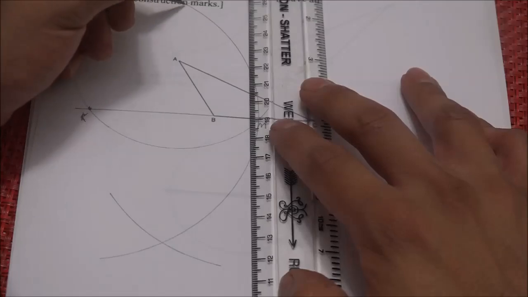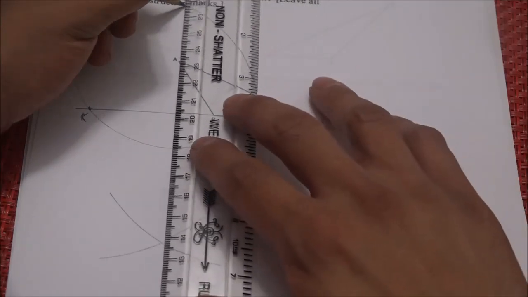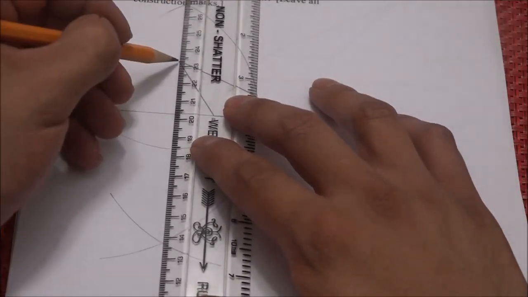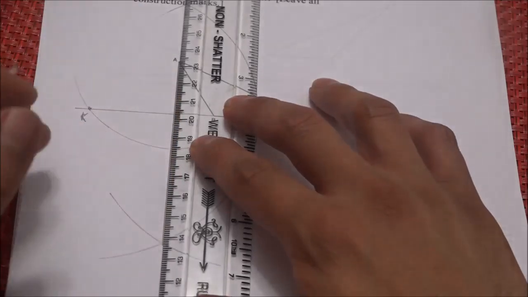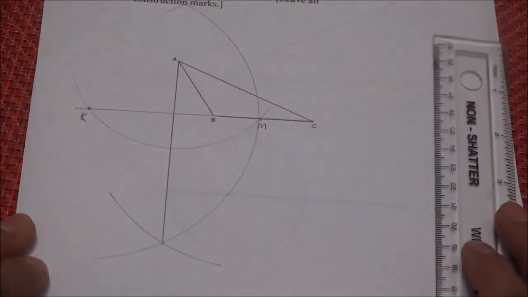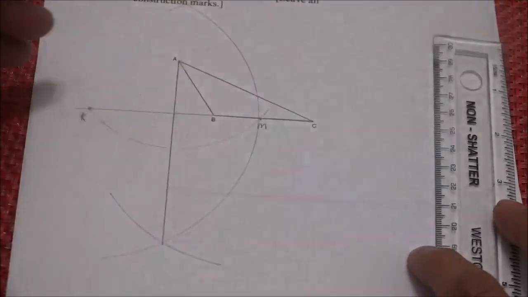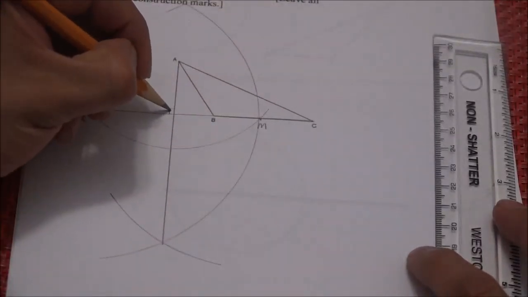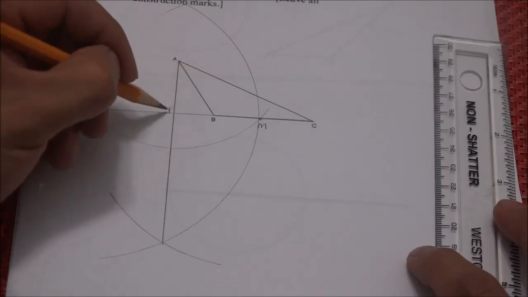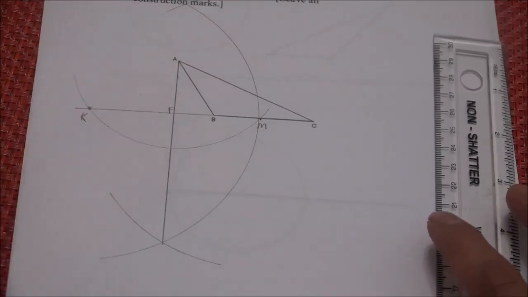But in reality, guys, you don't have to connect all of them. All you have to do is go from here to here, because they just want the altitude. If this side was extended all the way, then this line segment will be the altitude and it will be perpendicular. So I did that.